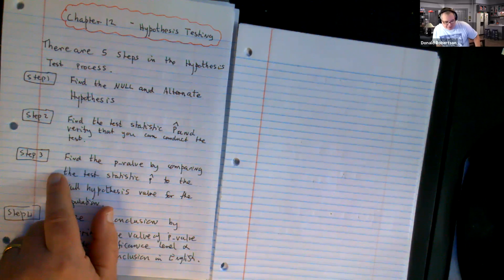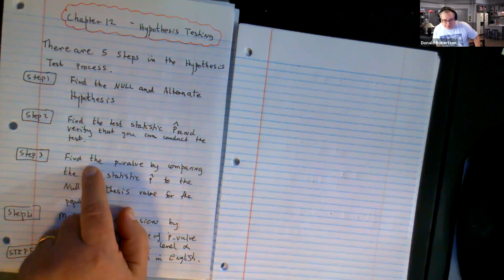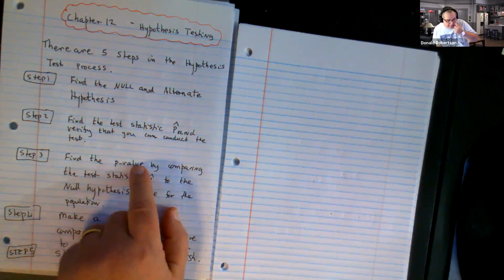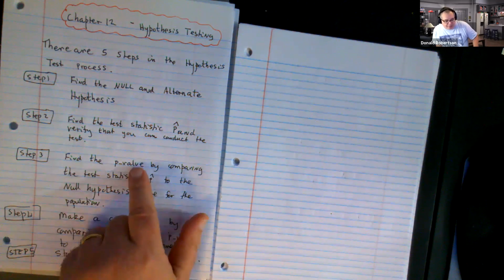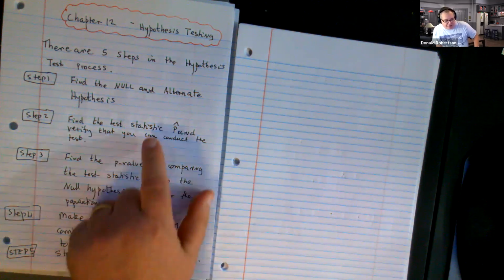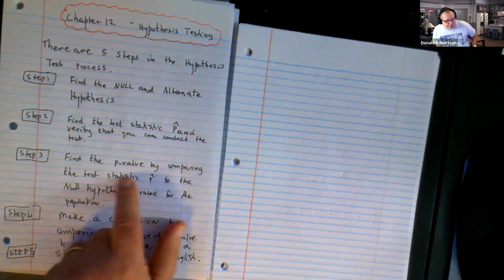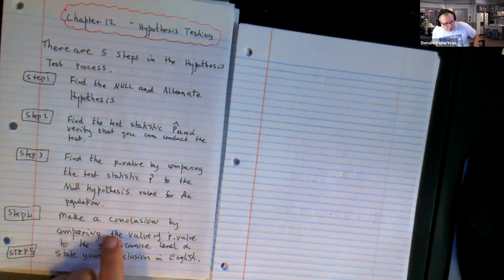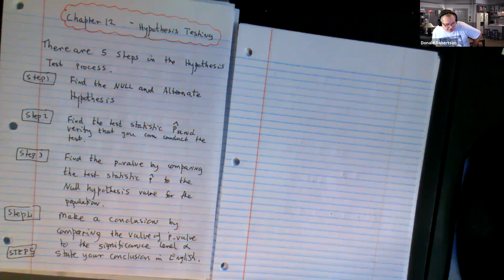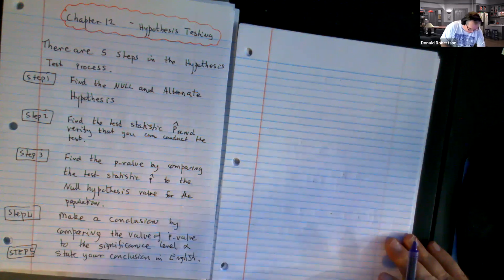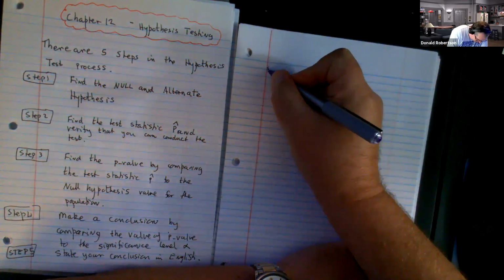Step 3, find a new statistic called the p-value. We get that by comparing our test statistic with the null value from the null hypothesis. Then step 4, we make a conclusion. And then step 5, we turn that conclusion into something that sounds more like English. So 4 and 5 are almost together. So let's return back to step 1.